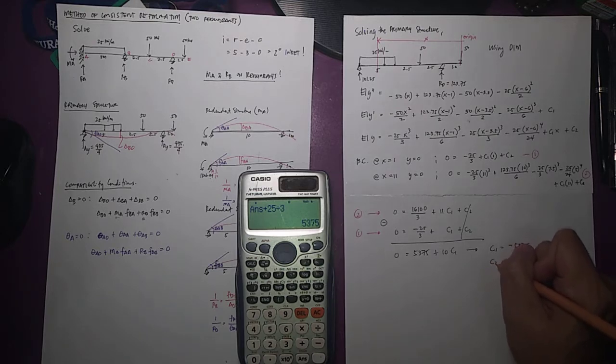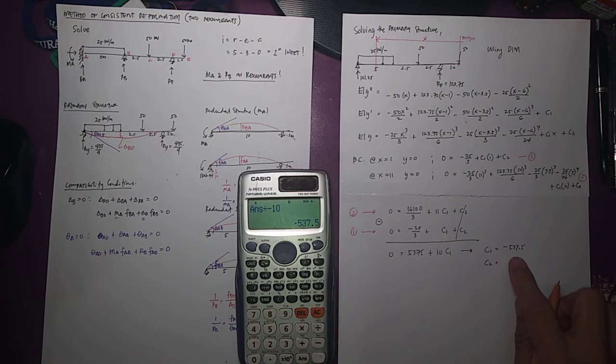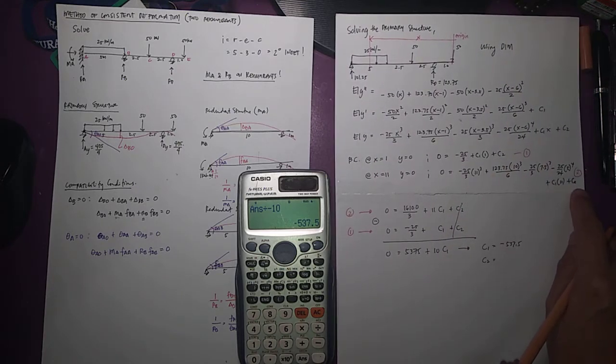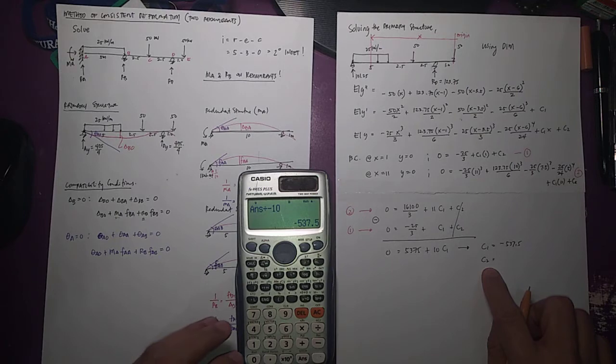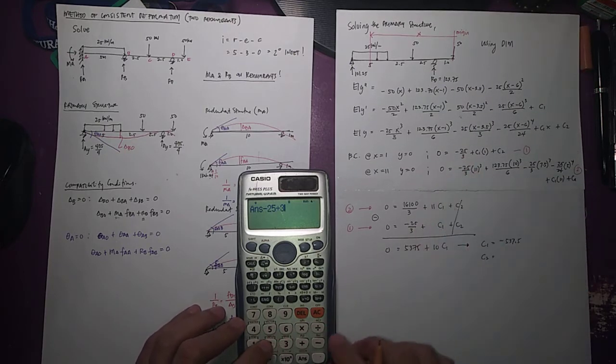Then for our C2, substituting that in equation 1 or equation 2, C2 equals negative 25 over 3 minus C1.